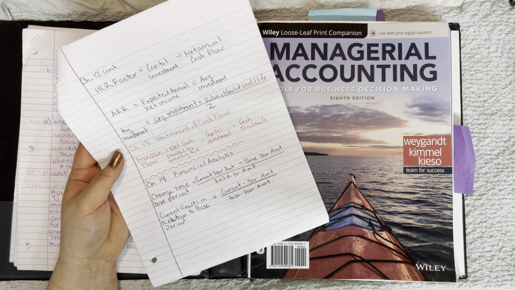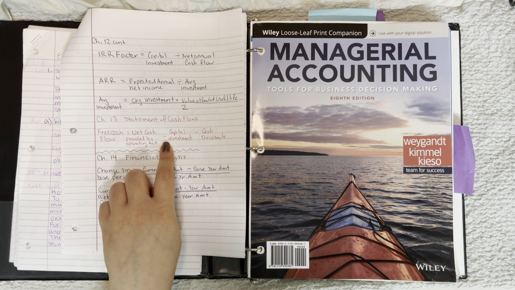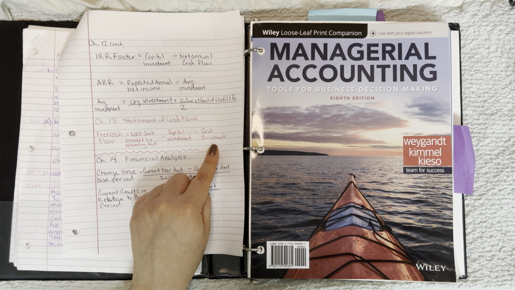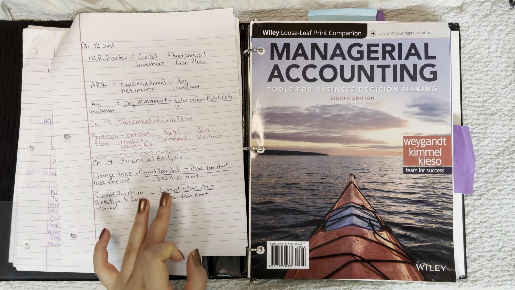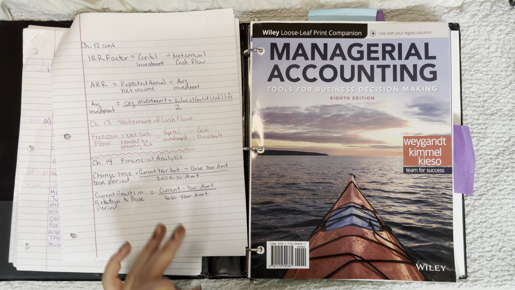Statement of cash flows. So your free cash flow is net cash provided by operating account minus capital investment minus your cash dividends. Financial analysis. So for this you would do your change since base period. That equals your current year amount minus your base year amount divided by base year amount. That's how you would get your change since base period.